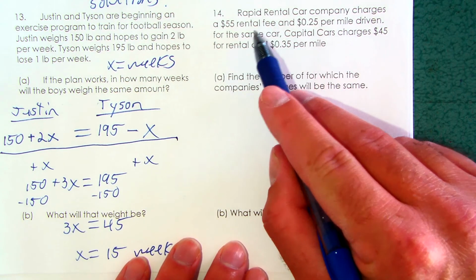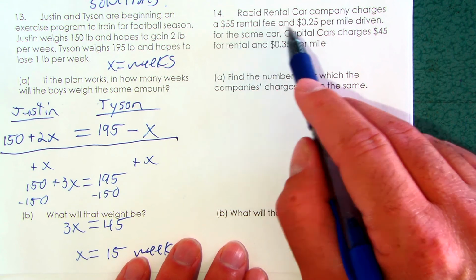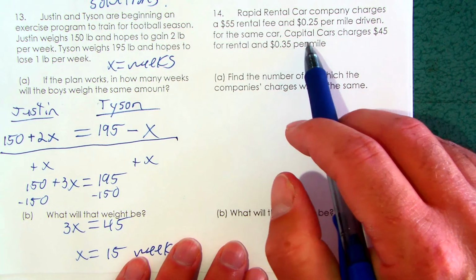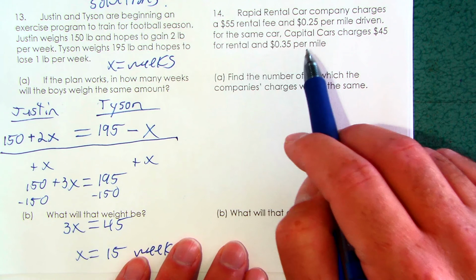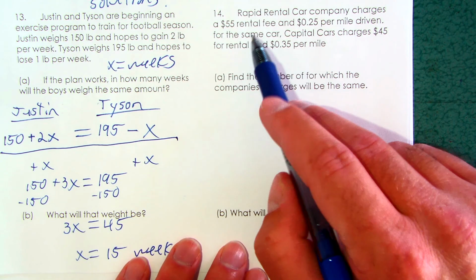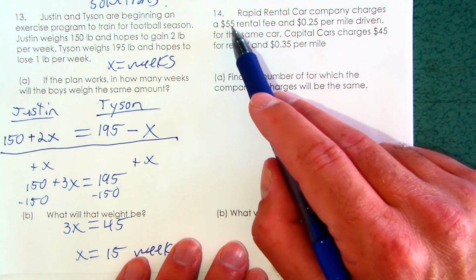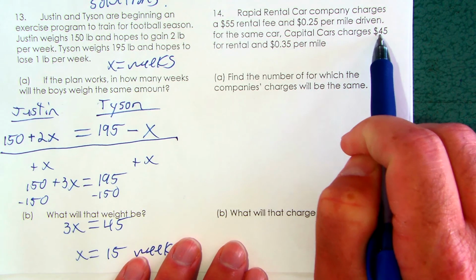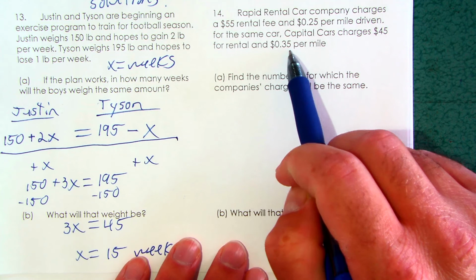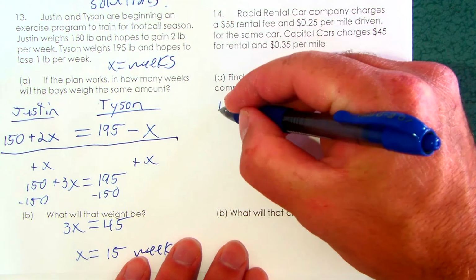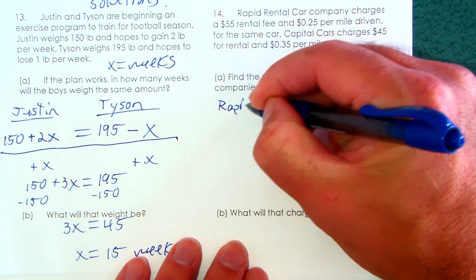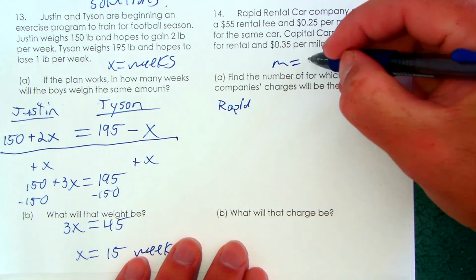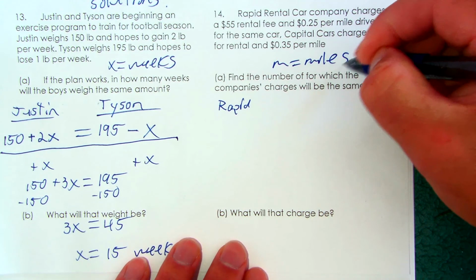So same thing here. This Rapid Car Company charges a $55 rental fee and 25 cents per mile. Capital Cars charges $45 for rental and 35 cents per mile. So the first company has a more expensive initial fee, but then it's cheaper per mile. This one's cheaper to rent off the start, but it's more expensive per mile. So let's make up an equation for both. Let's let m equal miles for a variable.